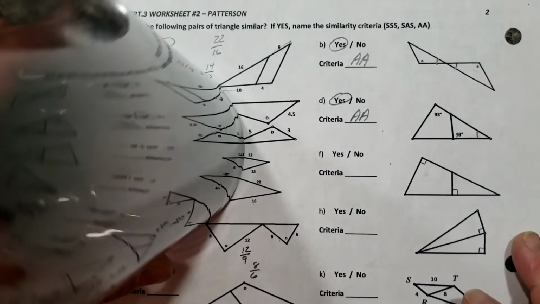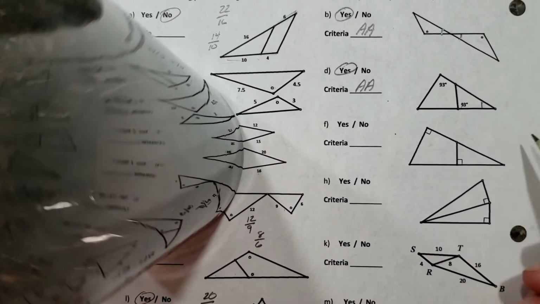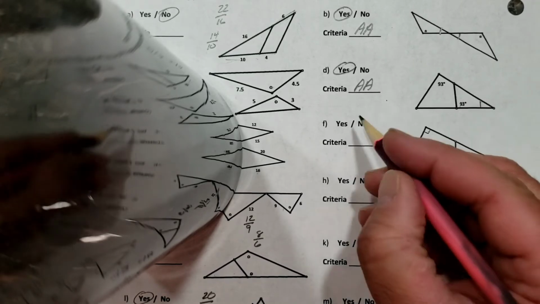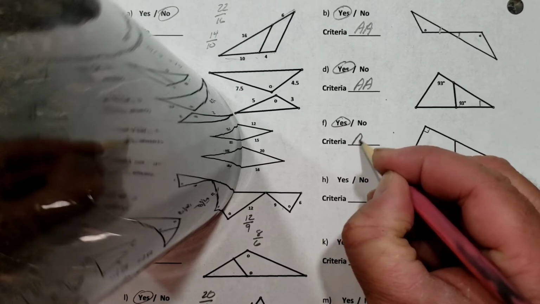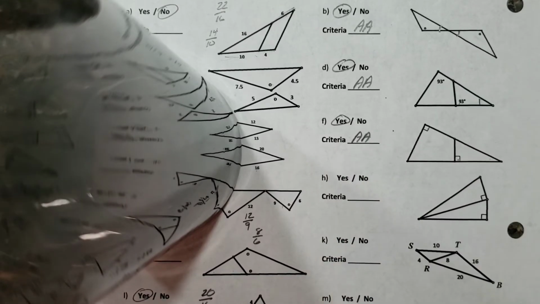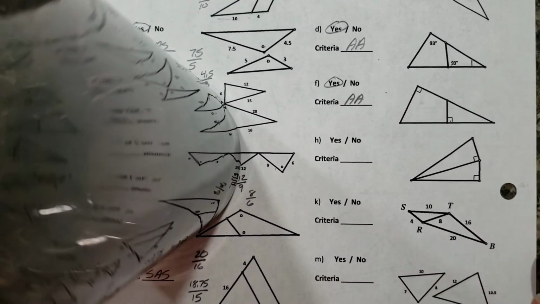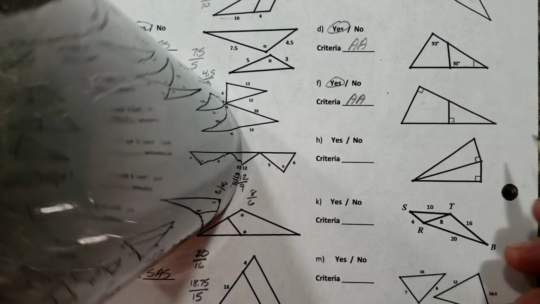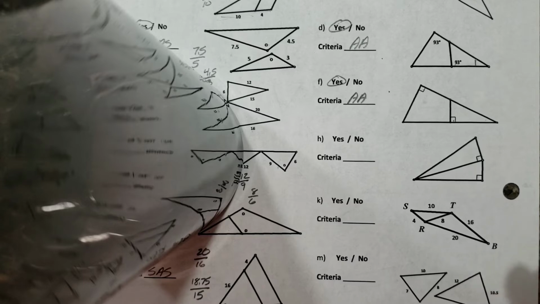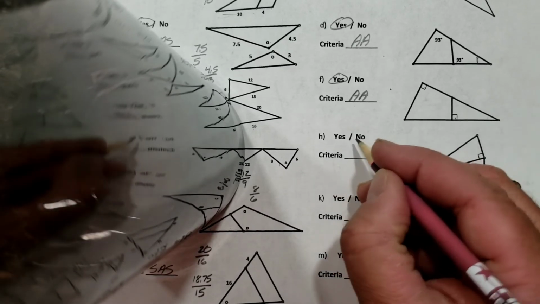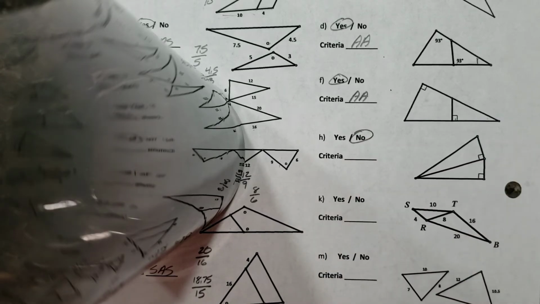Okay, and F is going to be the same concept. It's almost exactly the same picture. You've got angle, angle, this angle's in both. So D and F are both angle, angle from that way. Now when you look at H, you've got the two right angles, but you don't have anything else. Okay, there's nothing that says parallel, nothing that says equal, so that's going to be a no.